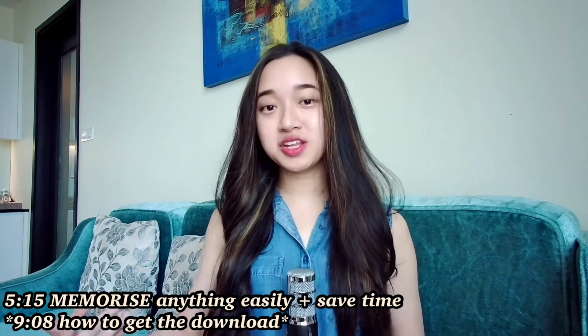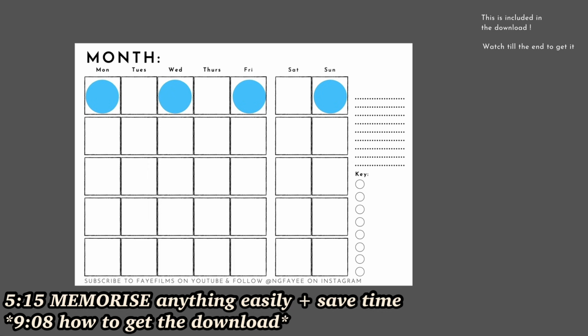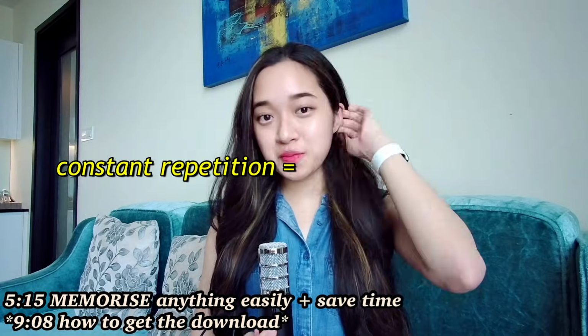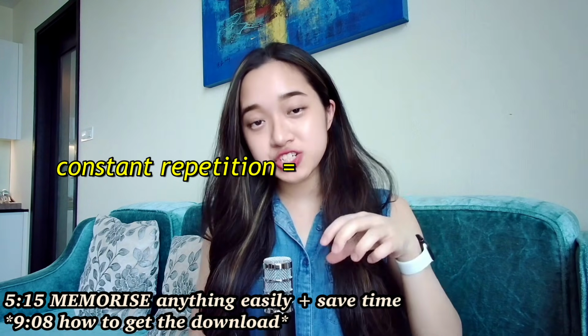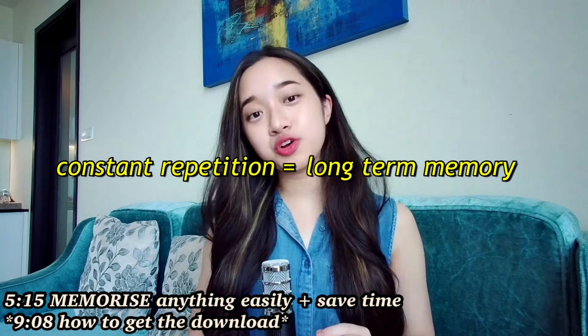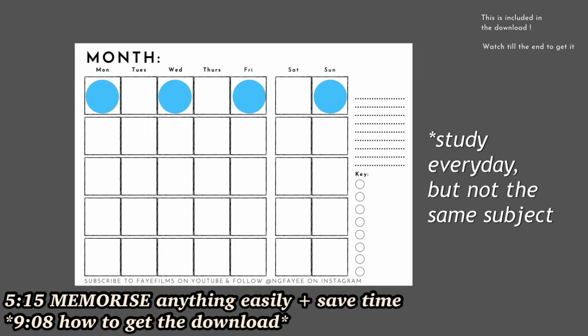This is why in the previous tip, I mentioned that you have to space out your study sessions for each subject. Constant repetition of information will firmly lodge that information into your long-term memory. Start by having one-day gaps between each study session, then slowly spacing out those study sessions.